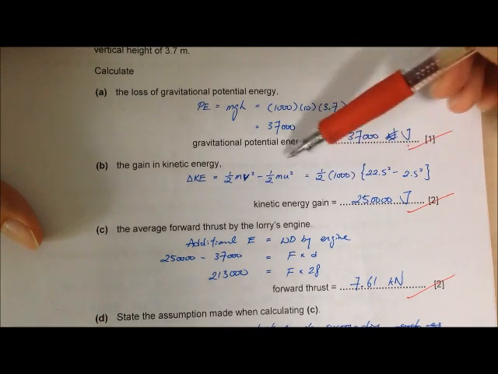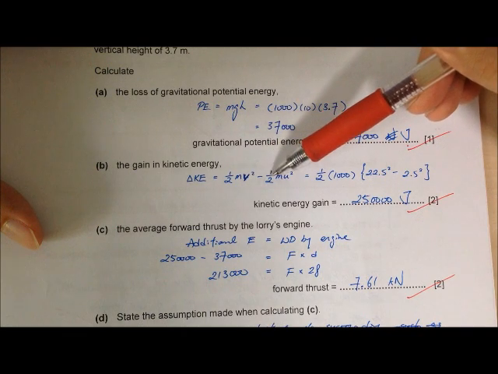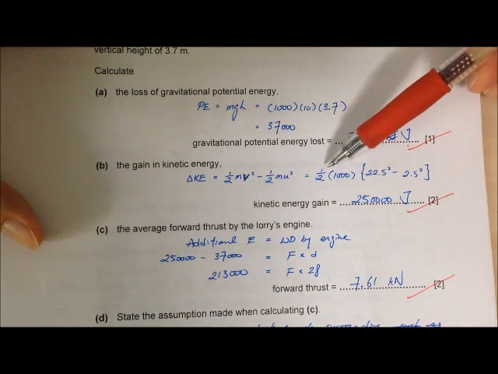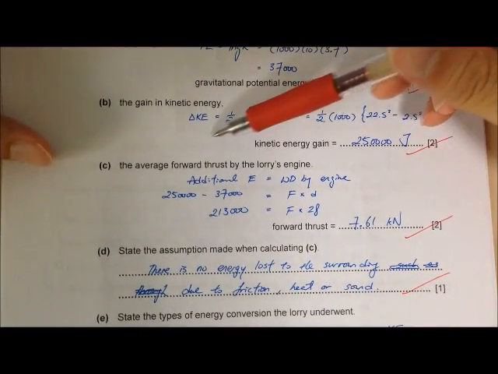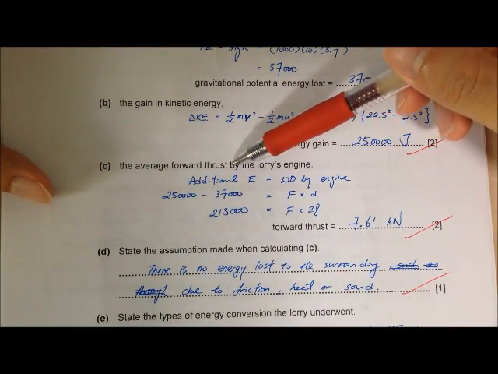Down here, because this is half m and this is half m, they are the common factor, that's why I take it out. I just did a factorization, that's all. To find the average forward thrust, you have to use conservation of energy.